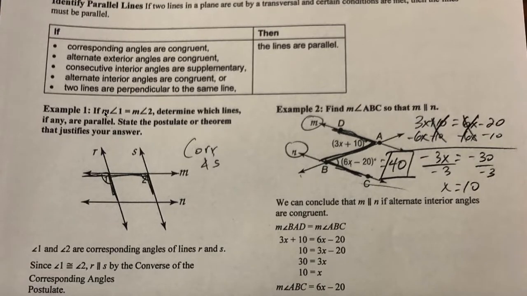So let's jump down here to example 1. It says the measure of angle 1 is equal to the measure of angle 2. So if I know that these are equal, because these are corresponding angles, you can see right there I drew the F, that means that R and S are parallel to each other. So we're taking our rules or our theorems, corresponding angles in this one, and we're saying, hey, because those corresponding angles are the same measure or they're congruent, then I have parallel lines. That's how it works.